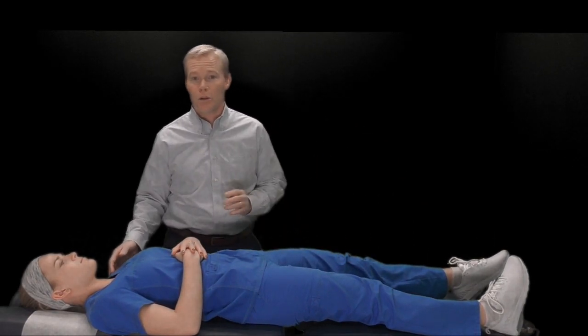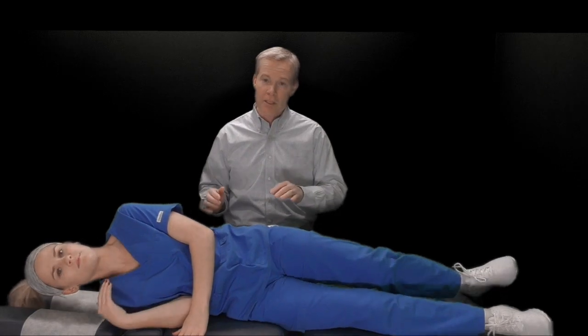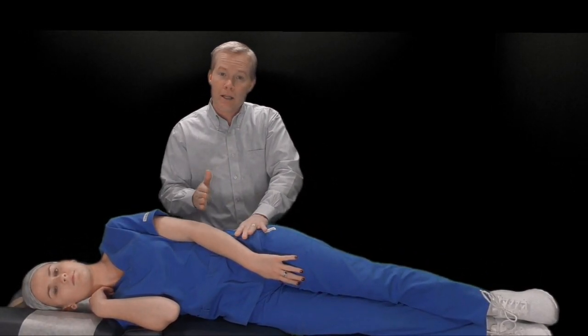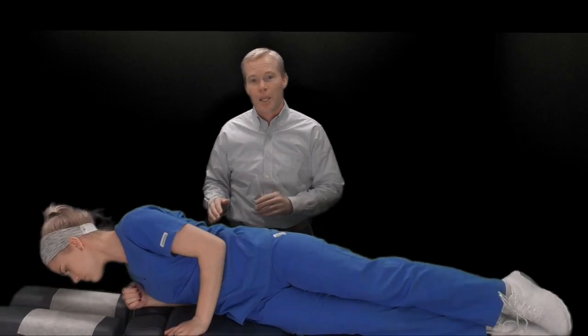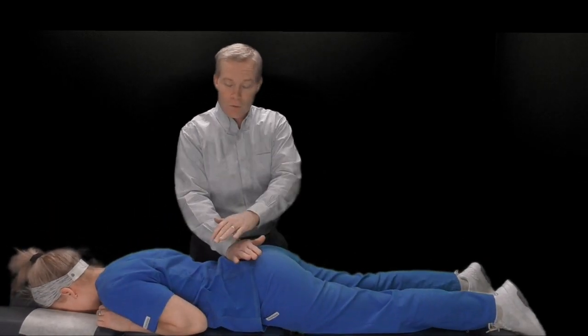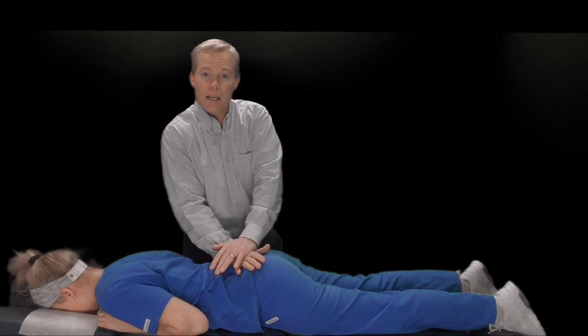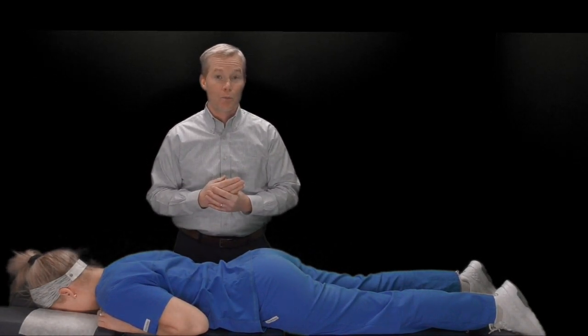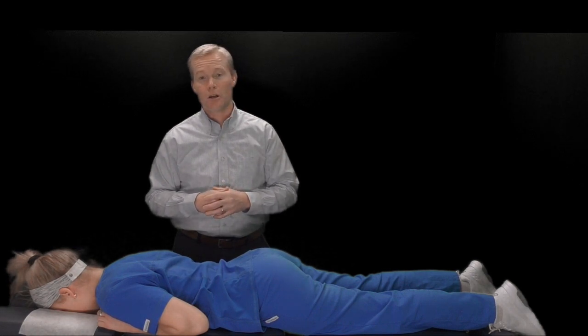Then we have the patient roll onto their side, and we're going to perform a sacroiliac compression, where we're applying a straight down force through the ilium, and finally they go onto their stomach, and we can perform the sacral thrust, where we're applying a pressure over the patient's sacrum. When 2 of those 4 Laslett maneuvers are positive, we can be pretty confident the sacroiliac joint is the culprit.